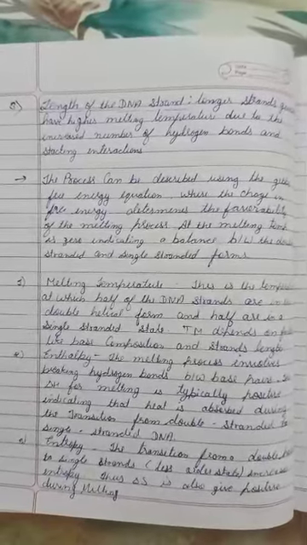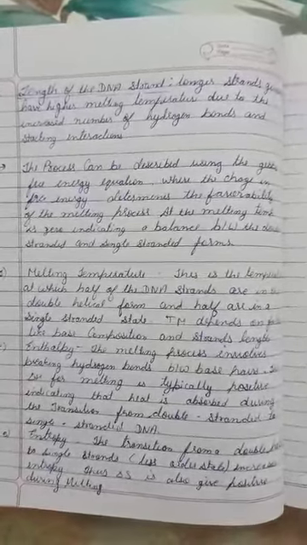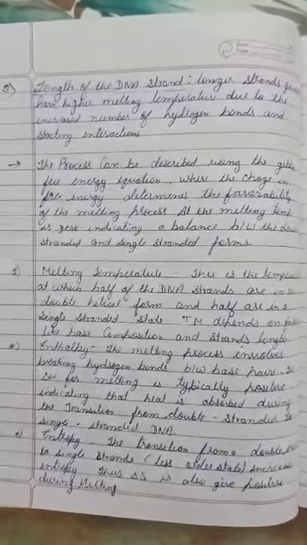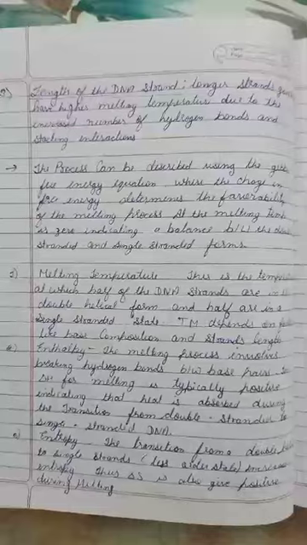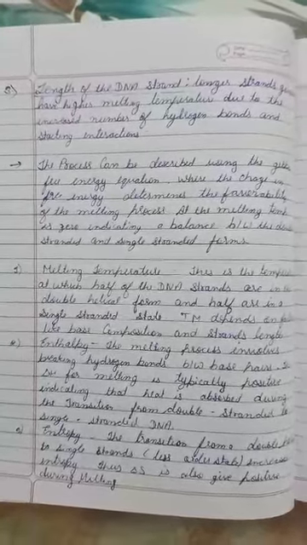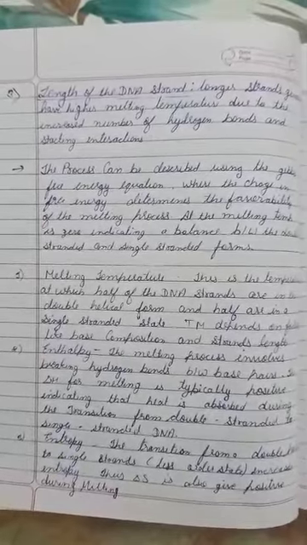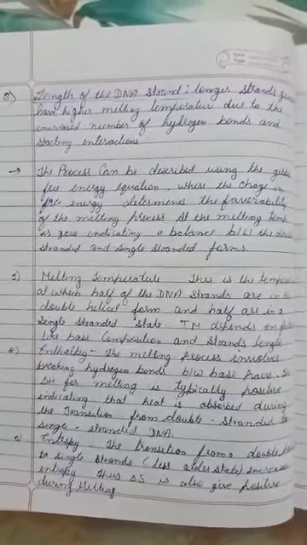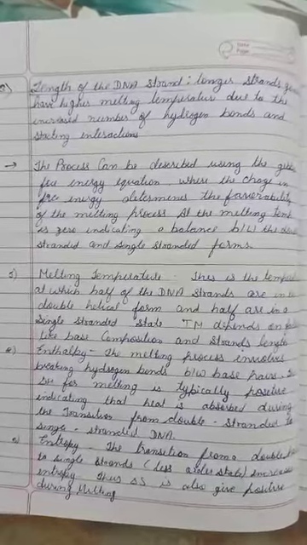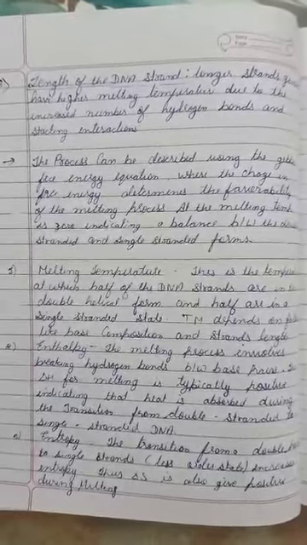So first we discuss melting temperature. Melting temperature is the temperature at which half of the DNA strands are in the double helix form and half in a single-stranded state. Melting temperature depends on factors like base composition and strand length.